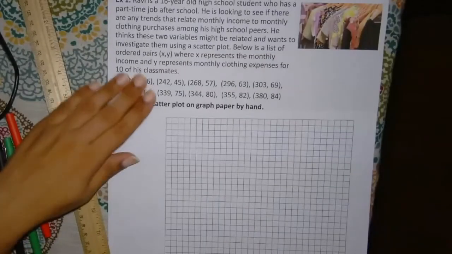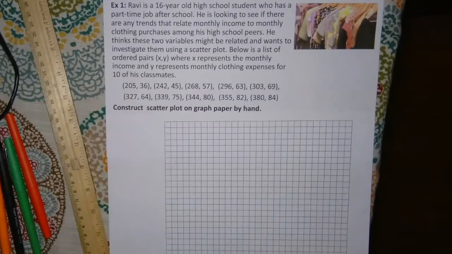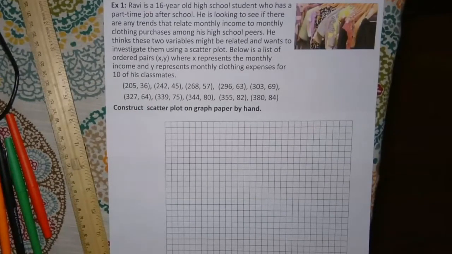All right, the focus of this lesson is on constructing scatter plots. Let's take a look at example 1. Example 1 says, Ravi is a 16-year-old high school student who has a part-time job after school. He is looking to see if there are any trends that relate to monthly income, to monthly clothing purchases among his high school peers.